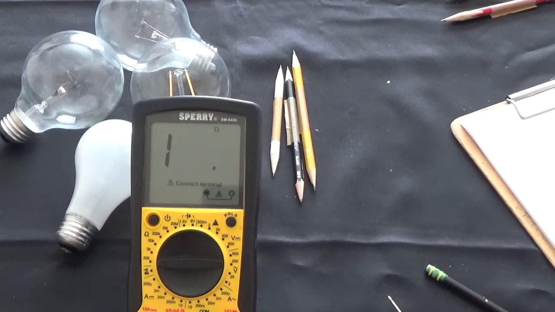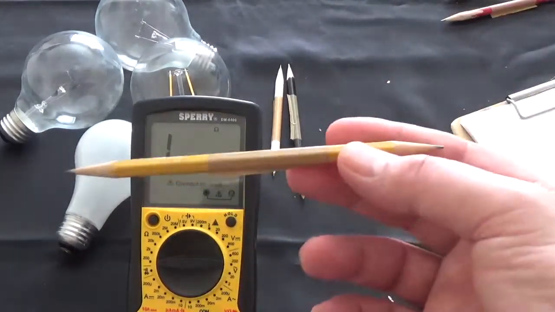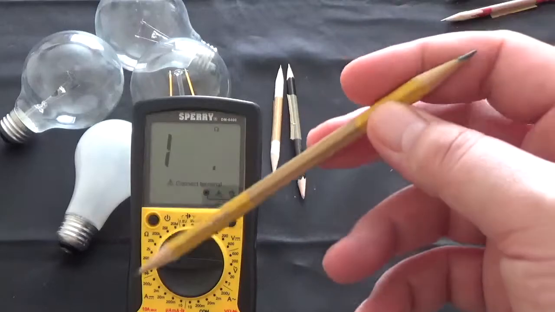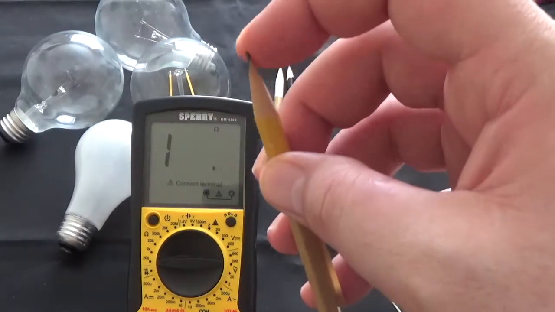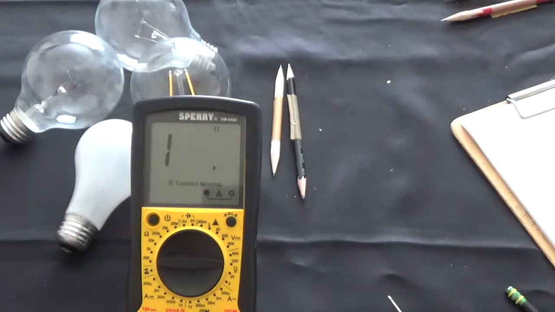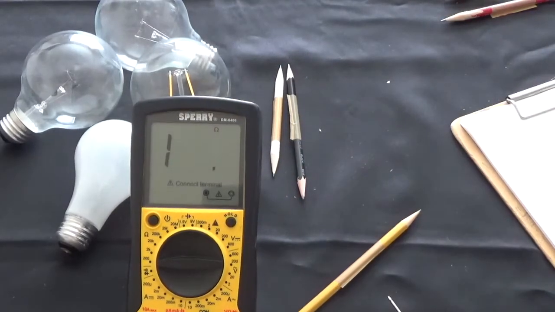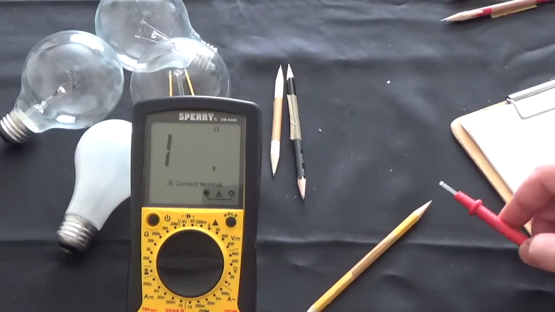Now I will move to the next pencil, which is this one. I believe this pencil was broken from inside. I don't know if there's connection through this graphite here, but I will try to measure it, and hopefully we can have a number here. Let's see here.